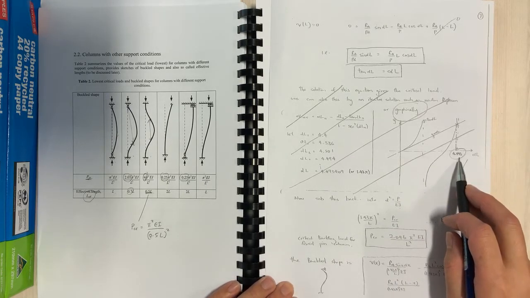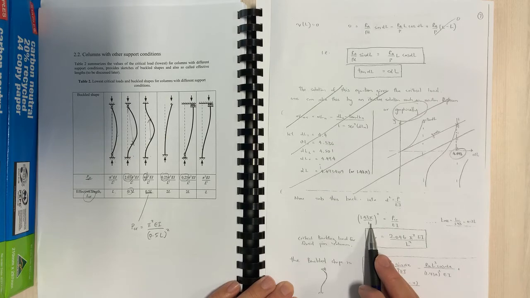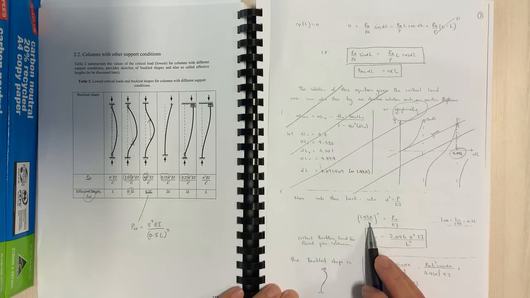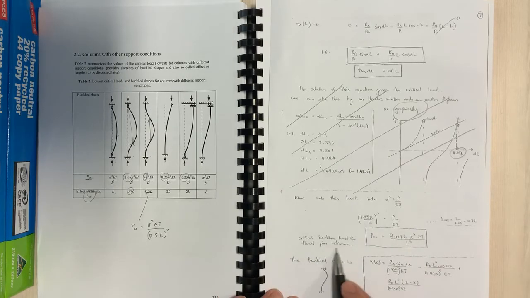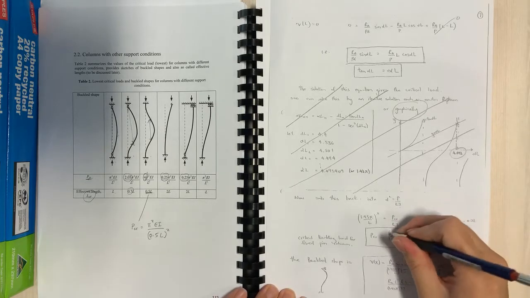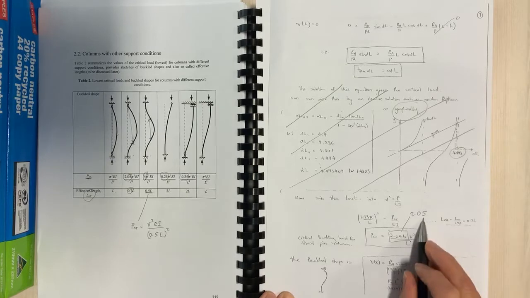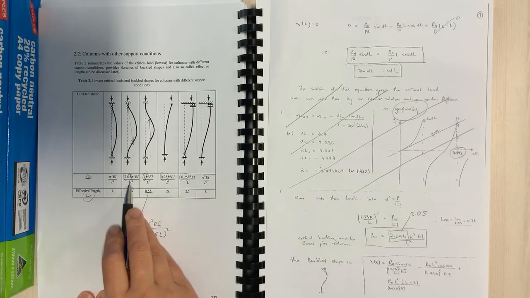So plug that back into this expression here, and it now becomes PCR. So we get 1.43 pi over L squared. And then from there, we get this 2.056 pi squared EI over L squared. So that number there is approximately 2.05, and that's where that number comes in.